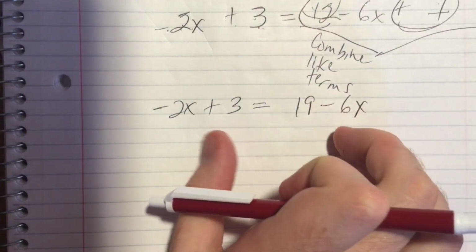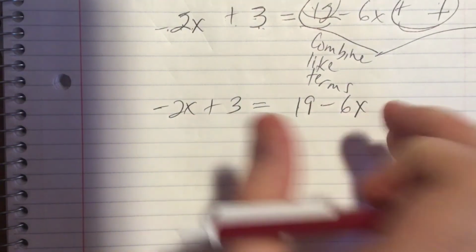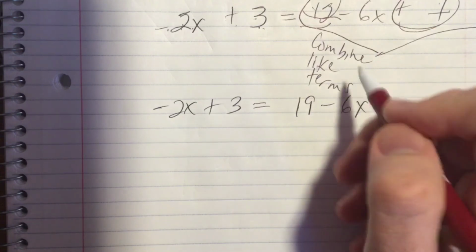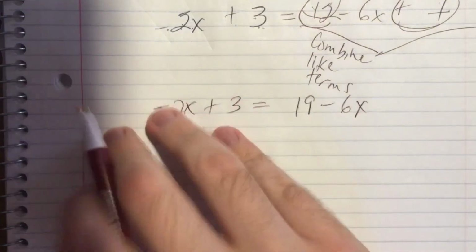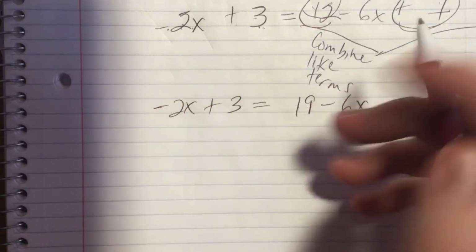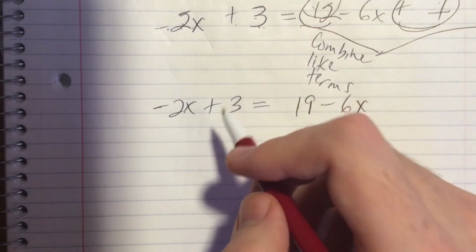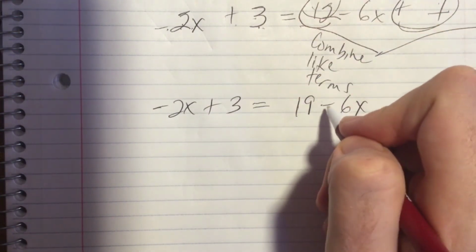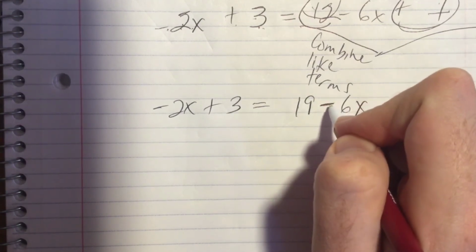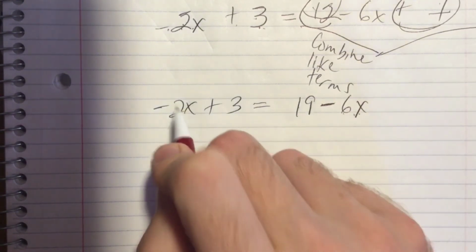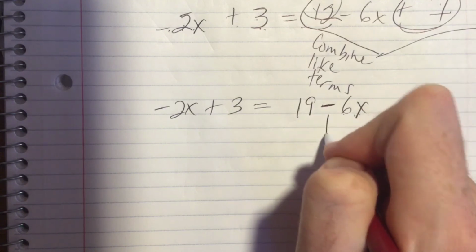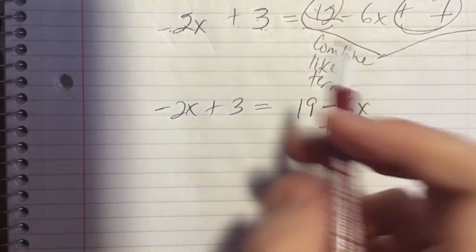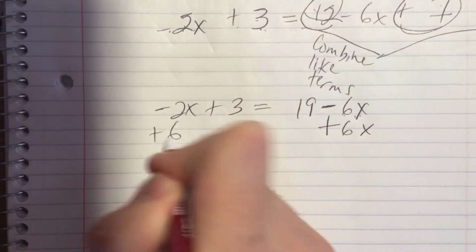And now we have the variable on both sides of the equation, so we have to remember what we have to do here. We have to move all of the variable terms to one side. I'm going to choose it to go to the left side, and all your constants to the right side. Over here, I have a minus 6X. I really want it to be over here, so I have to use plus, the opposite, the inverse operation. I have to add 6X to both sides.